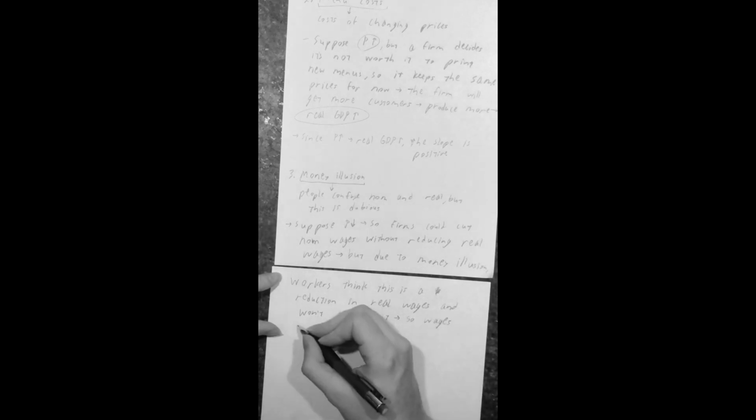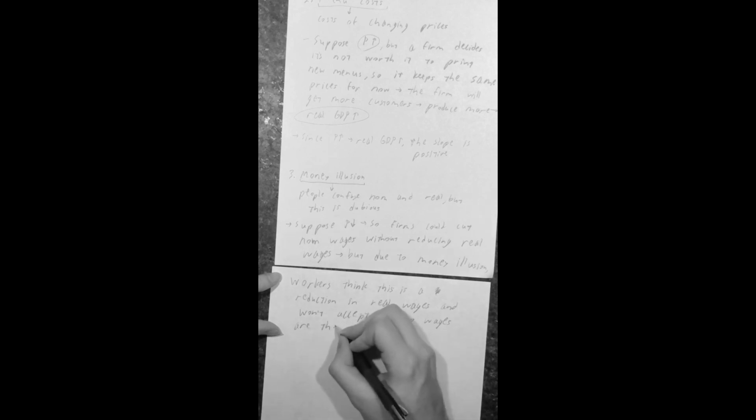That's going to make the input prices even more inflexible. So that's why the SRAS curve has a positive slope.